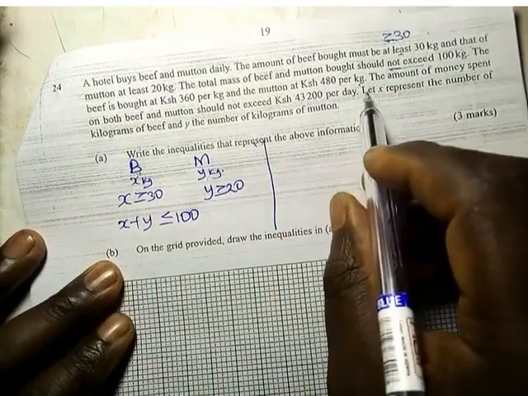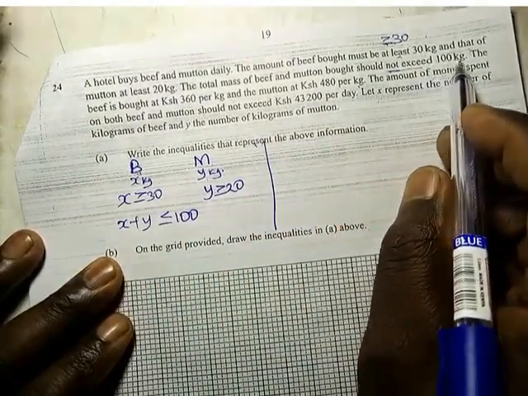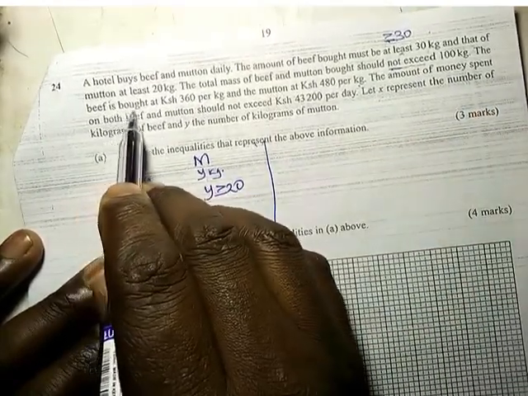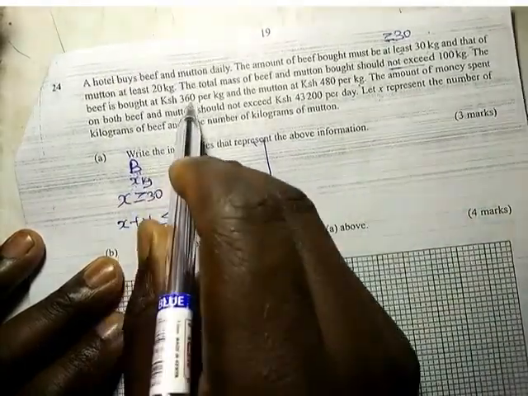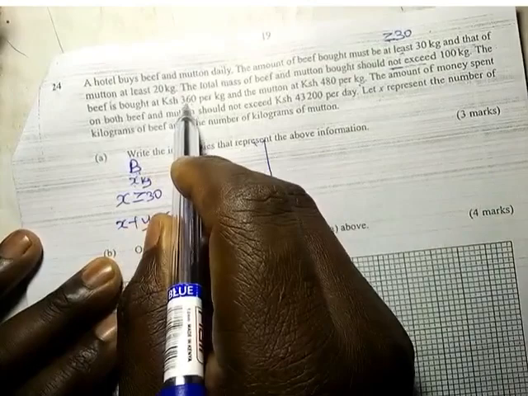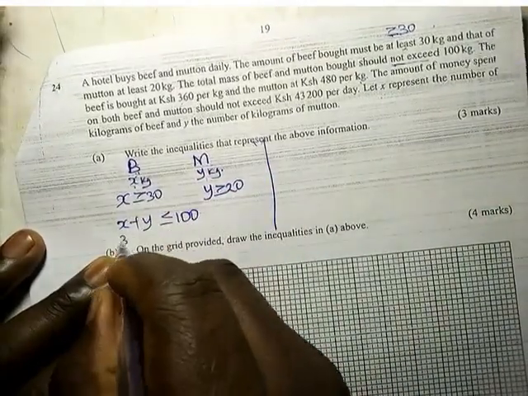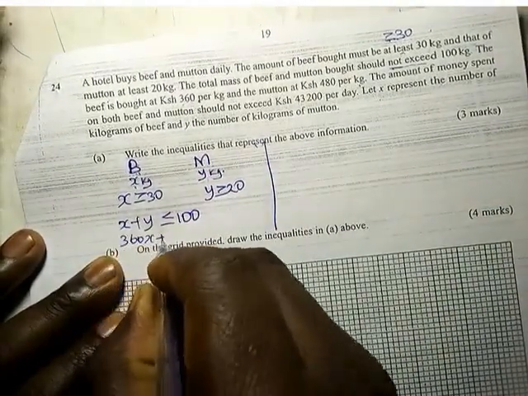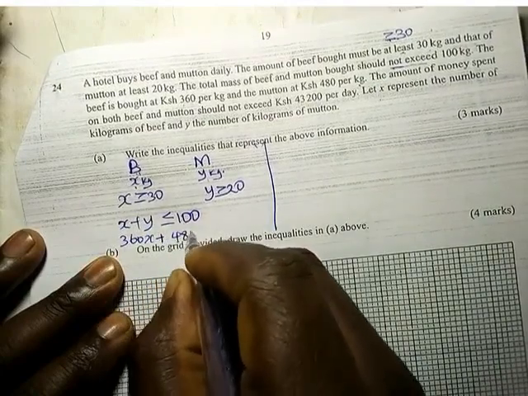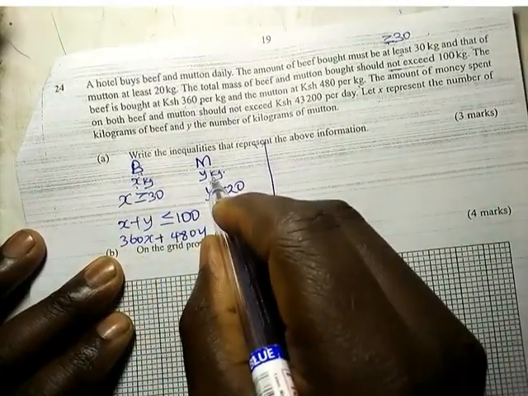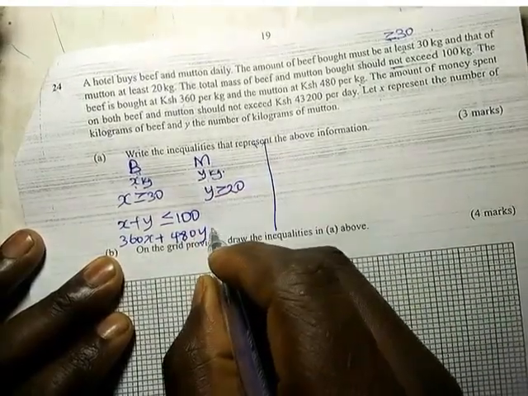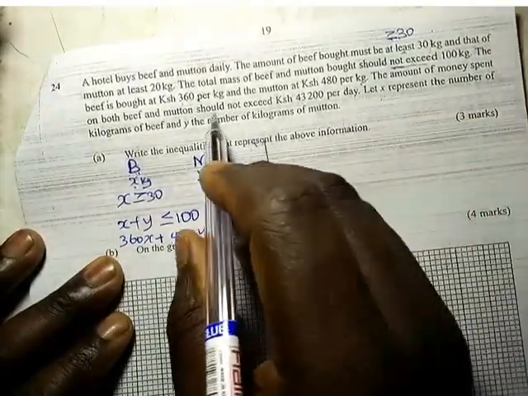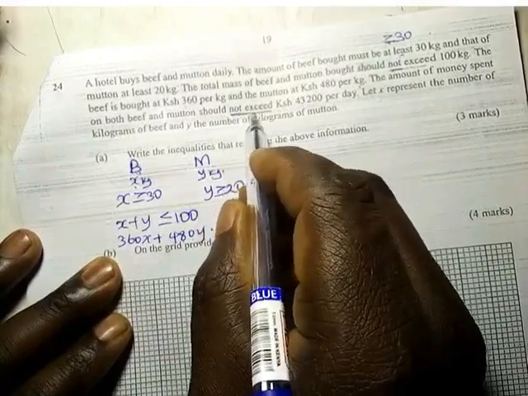And then the beef is priced at 360. So 1 kg is X. If 1 kg is 360, what about X? So we will have 360X plus 480Y kwa sababu 1 kg ni 480, so times Y. The total amount of money should not exceed.